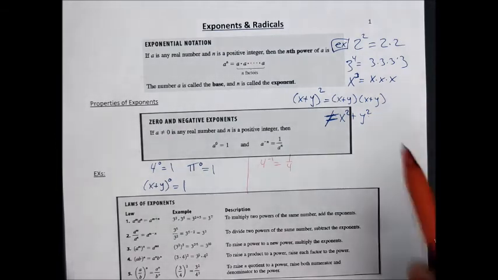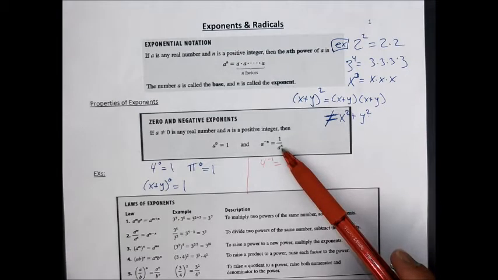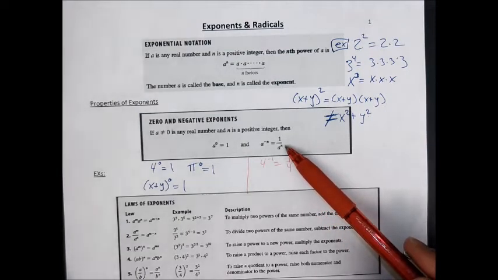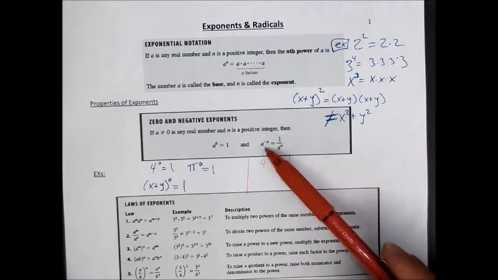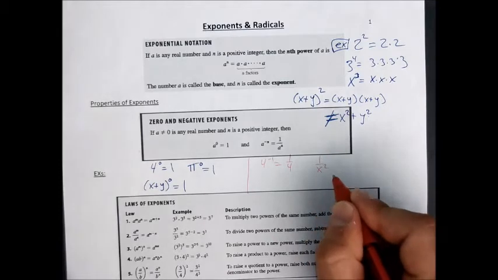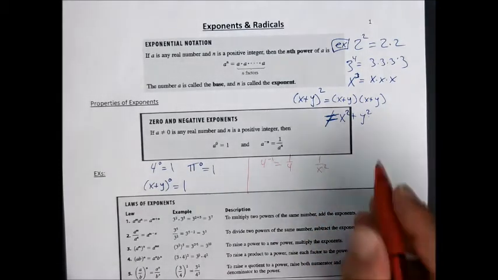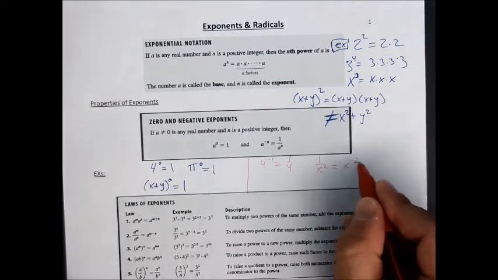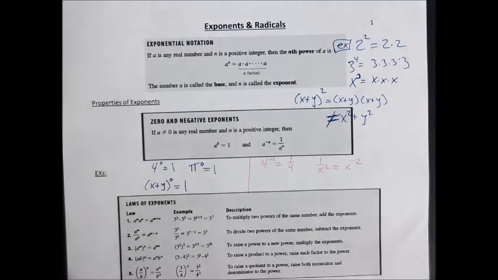But it goes both ways. This relationship works both ways. So if we have something that is a fraction with an exponent in the bottom, then we can rewrite it as not a fraction. So we can go from the right side to the left side by making it a negative exponent. So for example, if we had 1 over x squared, we could also think about that as x to the minus 2. And that's also true.